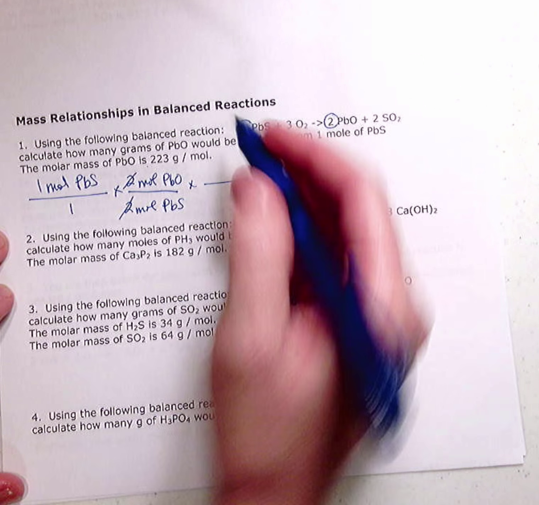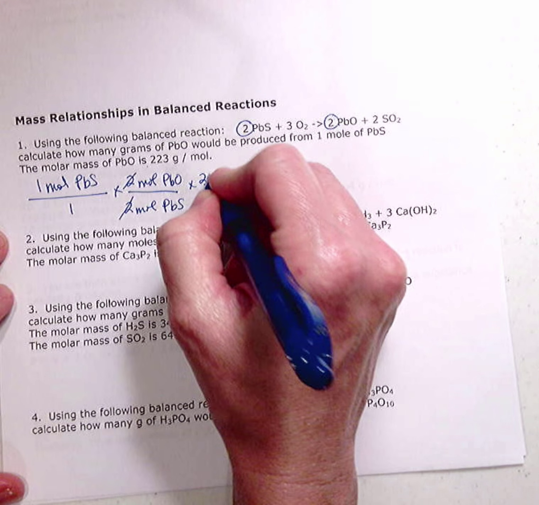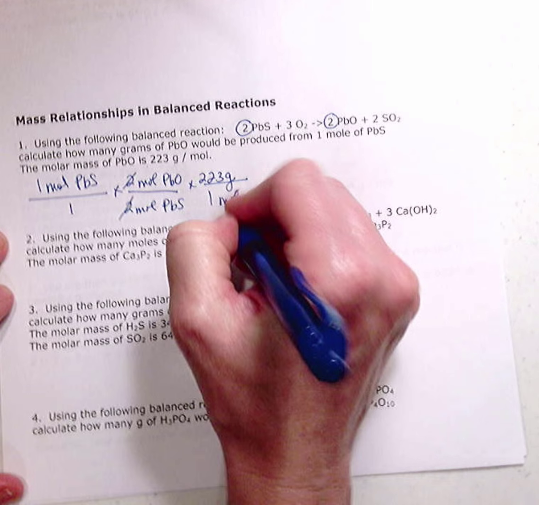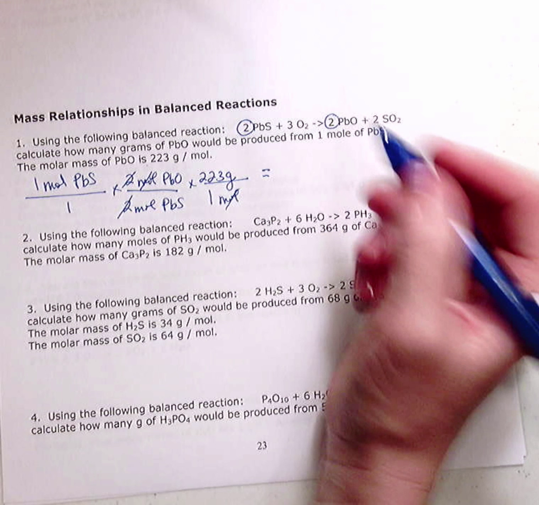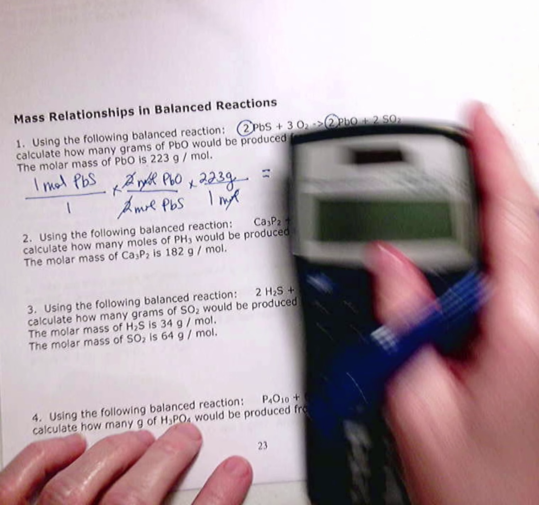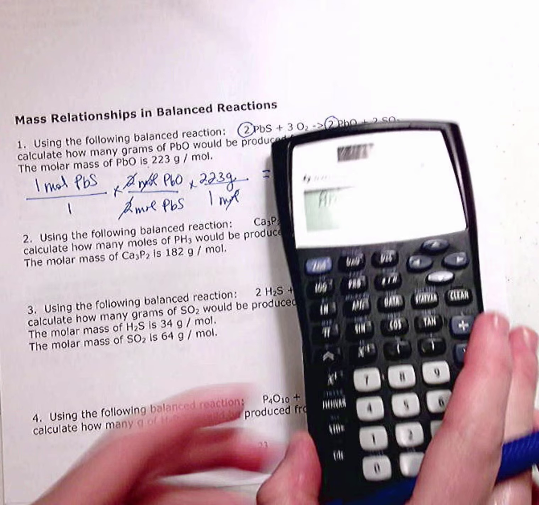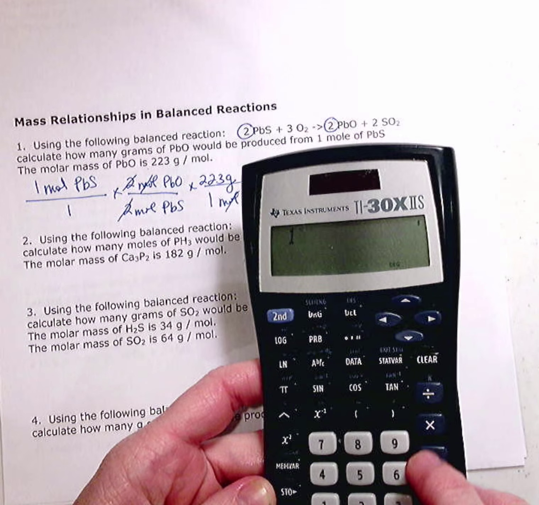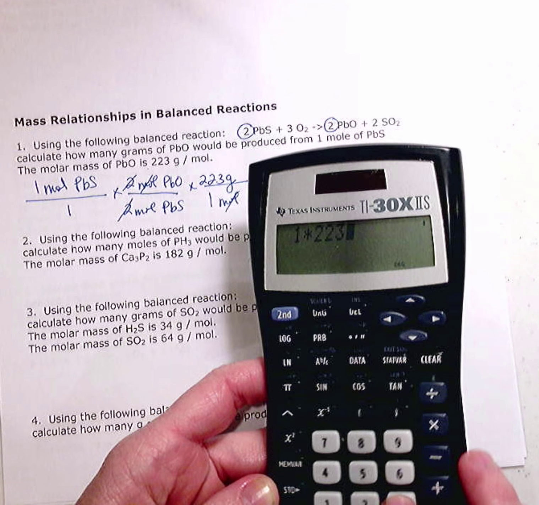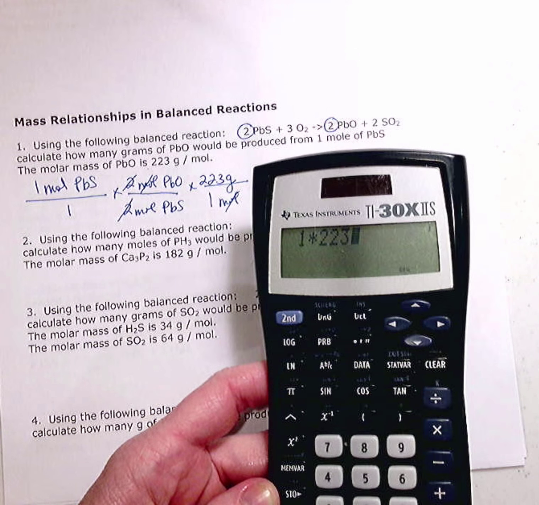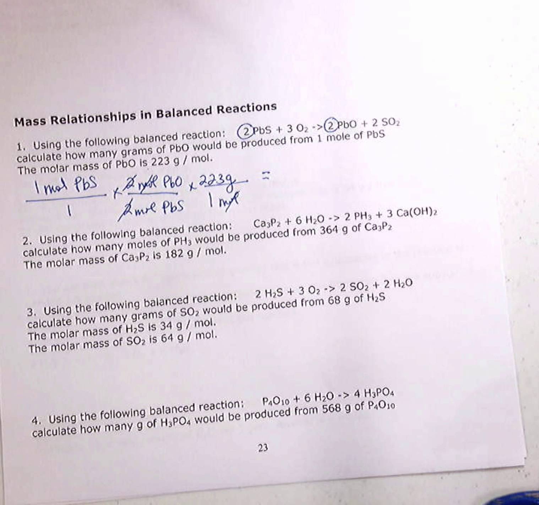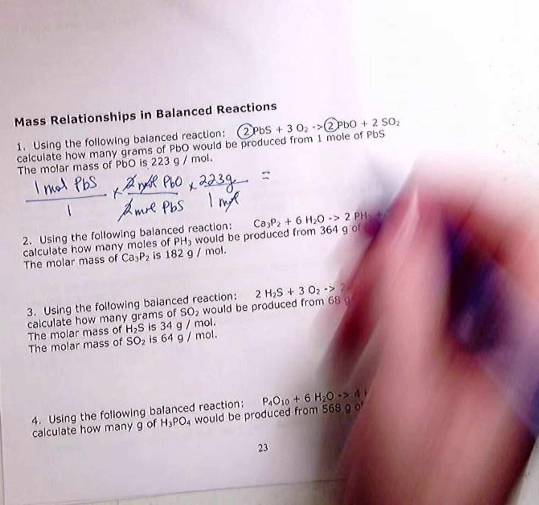This is how it all links together: 223 grams over 1 mole. Then you enter this into your calculator. This one is just 1 times 223. You could do the divided by 2 and multiply by 2, but you would end up with 1. So you get 223 grams of PbO.